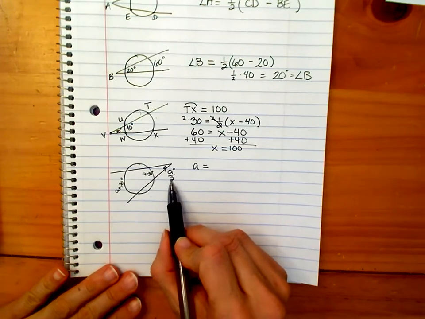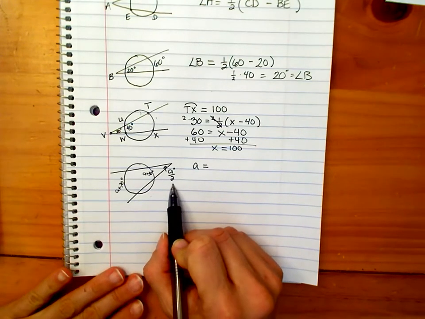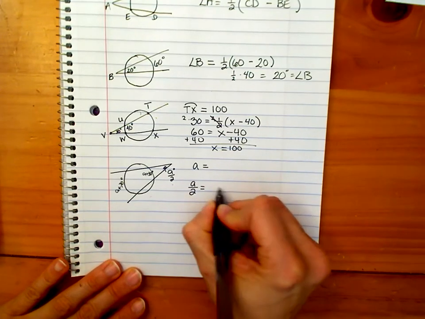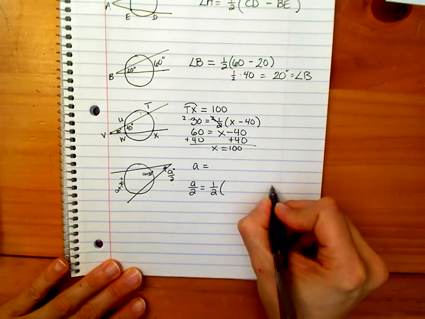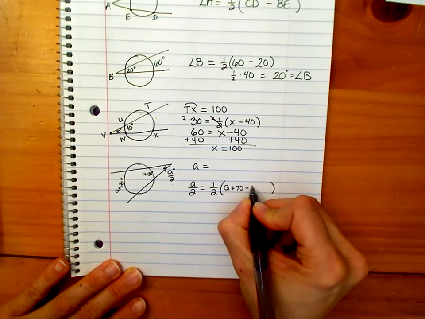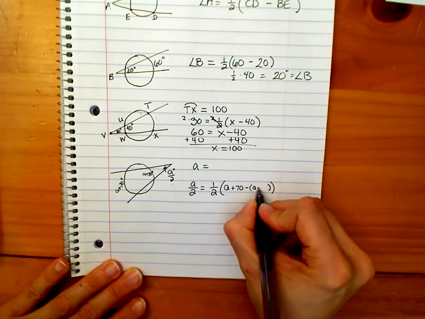Now this problem, this arc is a plus 70, this arc is a plus 30, and this arc is a divided by 2. So we're definitely going to have to use algebra for this one. But again, I always start with my angle, and I say it equals 1/2 of the bigger arc, the a plus 70, minus the smaller arc.